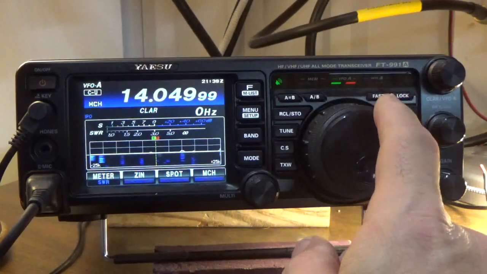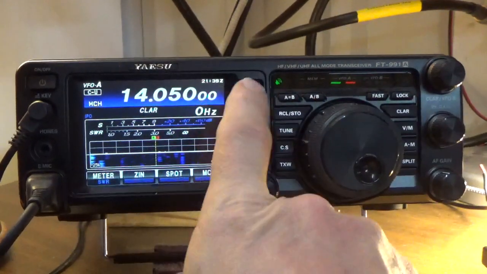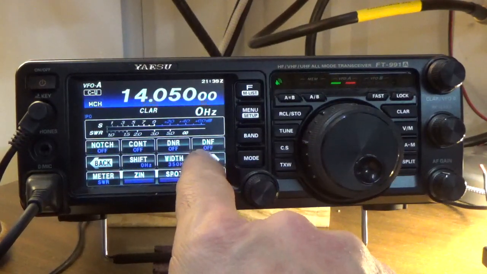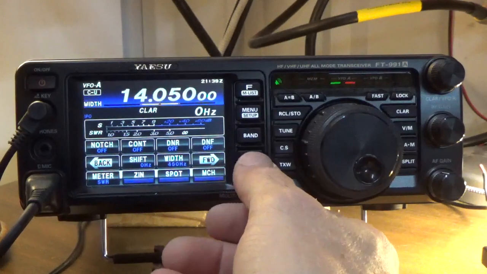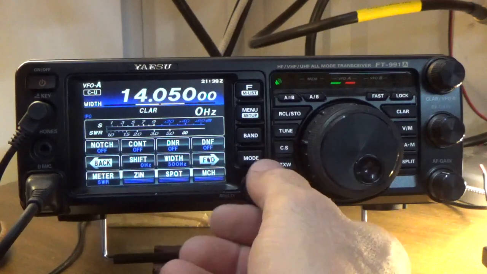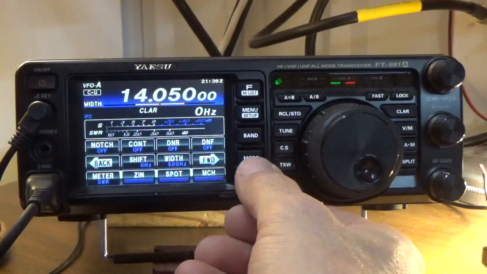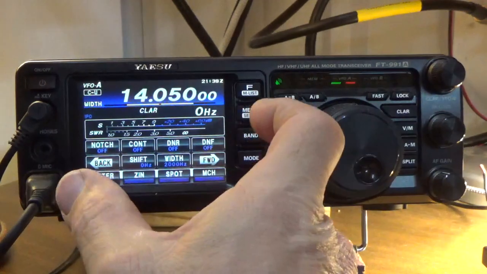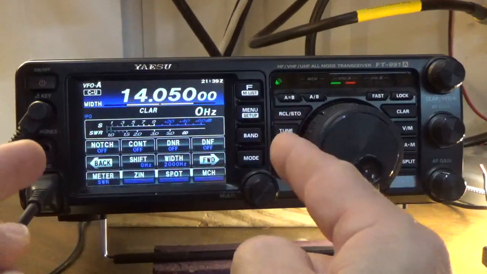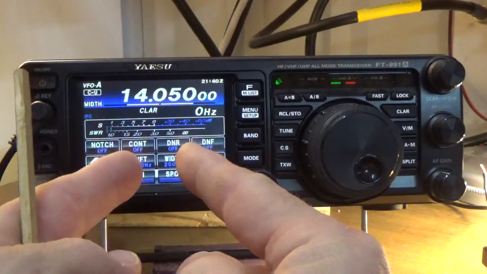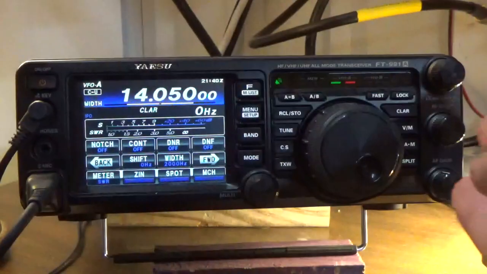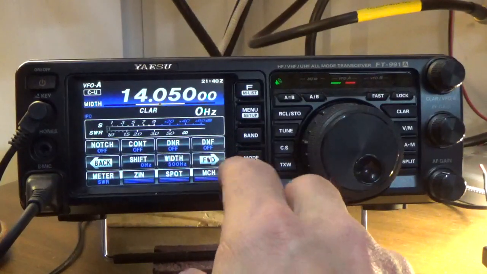The width control basically is your passband that you're listening to in CW, and we'll go to width real quick here. And there it is at 350. If I want to increase it, I can, and so forth. But we'll leave it at 500 for now. It's a little bit wider. Think about it like expanding a window that you're listening to. In other words, you've got a very short, narrow window, and then you're expanding the window, and you're picking up a lot of additional things in your view, if you will. So we'll leave it at 500 for now.